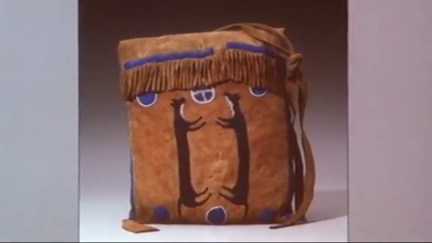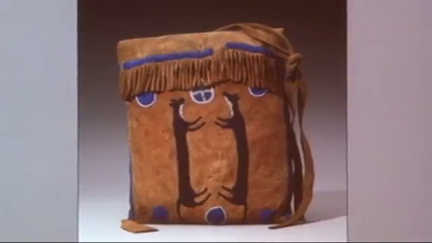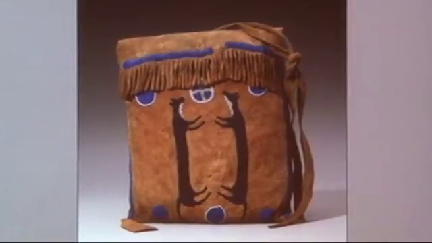The color that you see, it's made of buffalo hide, colored with red pigment, sacred red pigment. Two creatures, probably otters, that face each other. I can't tell you too much more about the symbolism of the design, except there we see again the circle with the cross within it.